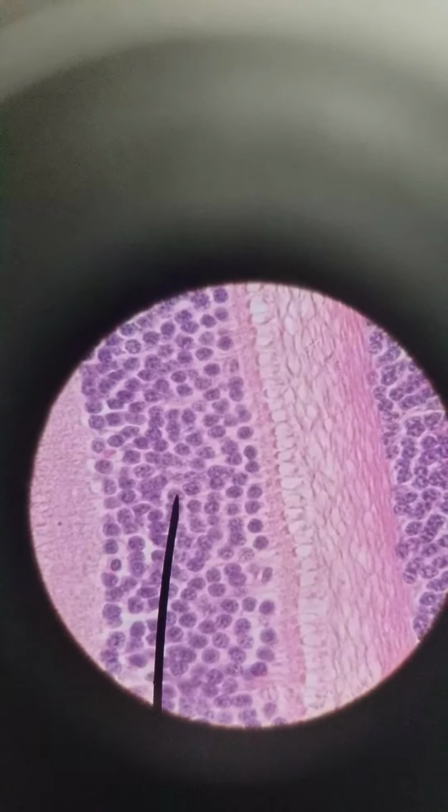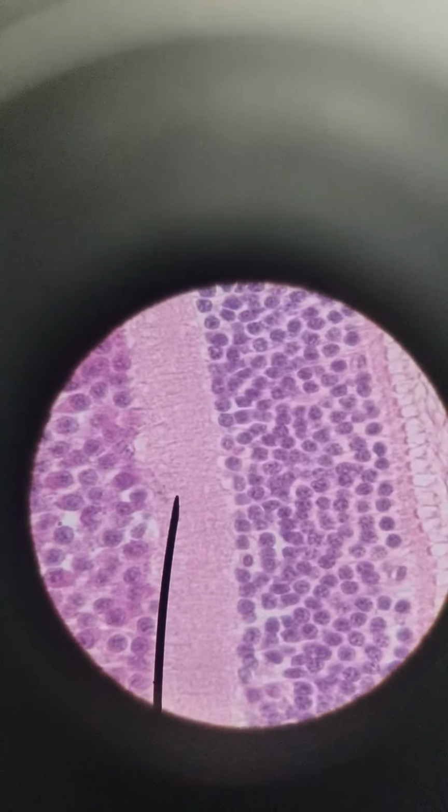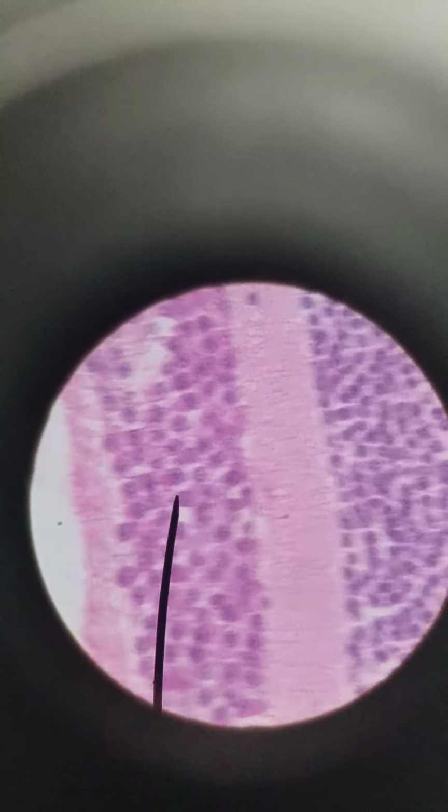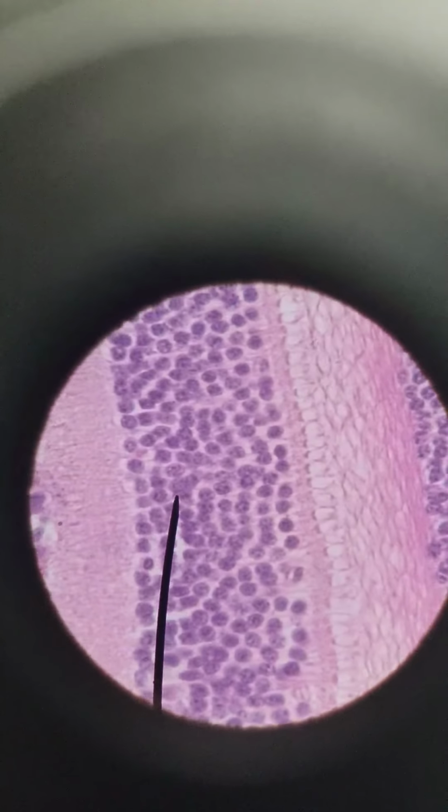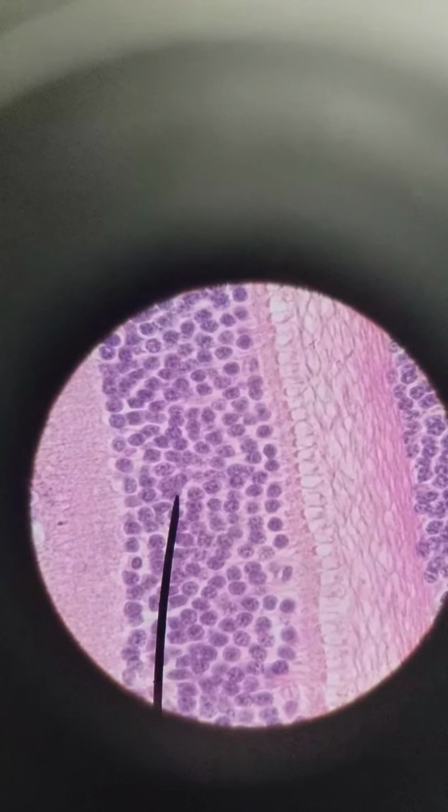I'm going to 400x. So once again, these are the cell bodies of the bipolar neurons. These are the dendrites. These are the axons communicating with the next cell in line. So these bipolar cells are very short. We only see bipolar neurons usually in sensory, but for special senses, like for smell and for vision. So those are 3 basic shapes of neurons.